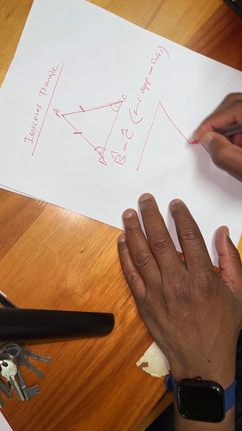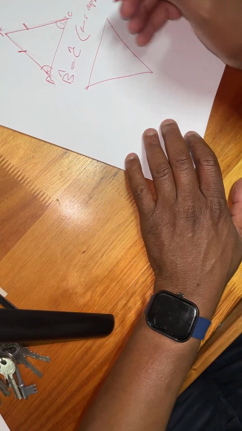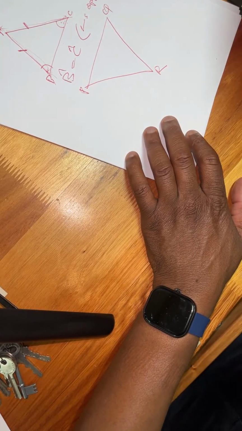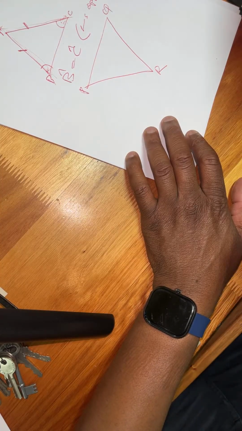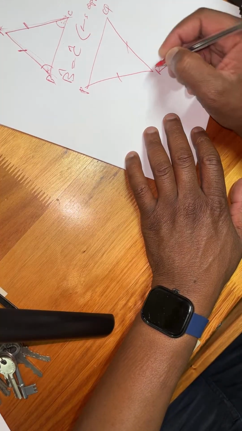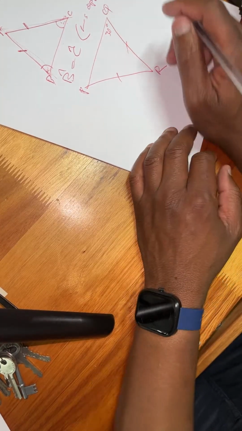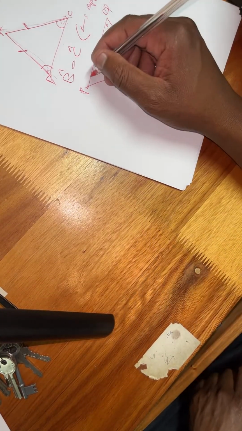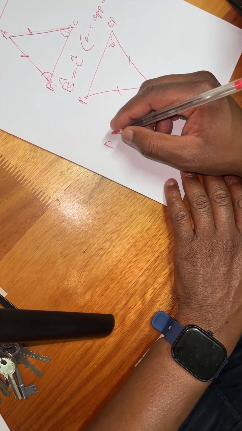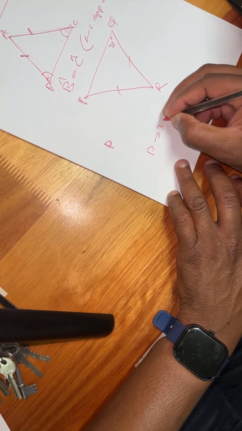Meaning that if this was your triangle and this is PQR, and then we are told that PR is equal to QR, and angle Q here is 30 degrees, and we are asked to determine P. To determine P in this case, you're going to say P is equal to 30 degrees.